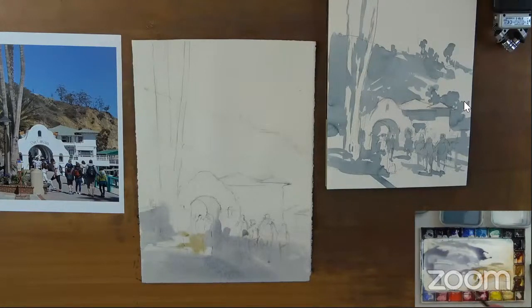The reason I wet my paper first is because I want all of this to be kind of fuzzy and soft edged. So I'm purposely not worried about if these shapes are blending together. I want that to happen. That's why I wet my paper first.